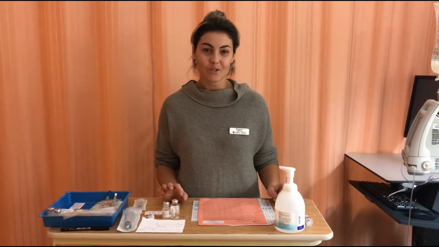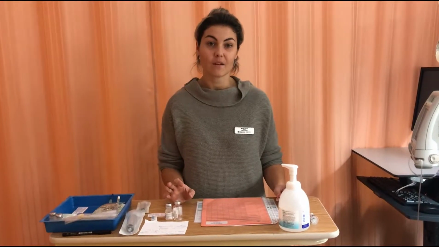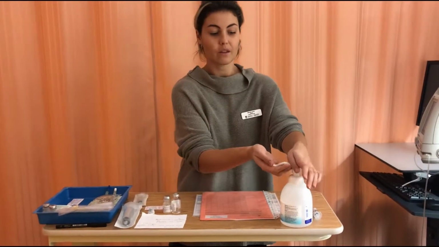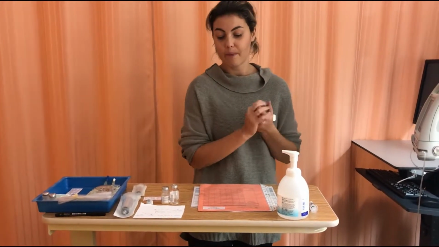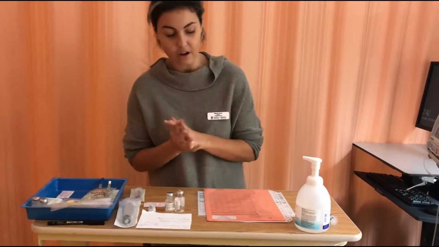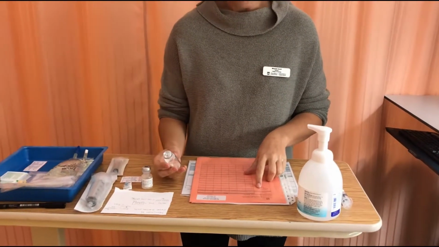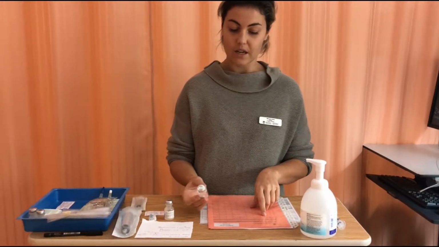Hi there, my name is Miranda Unruh and I'll be demonstrating how to reconstitute an IV medication and administer it through the CIVA pump. So I'm going to start here with just a little hand hygiene and then my first med check. So I have penicillin here. The order is Penicillin G Sodium 3 million units IV Q4 hours in the CIVA pump.